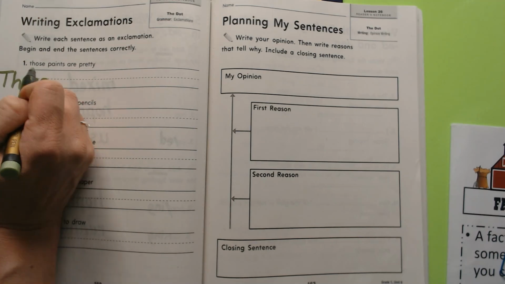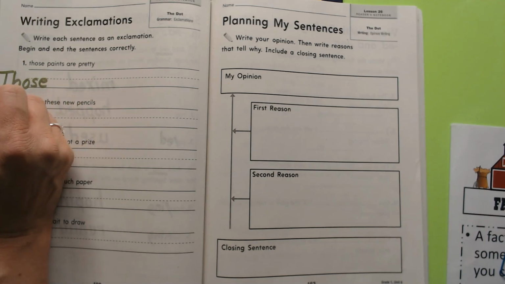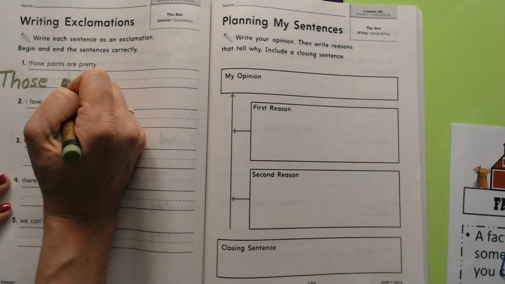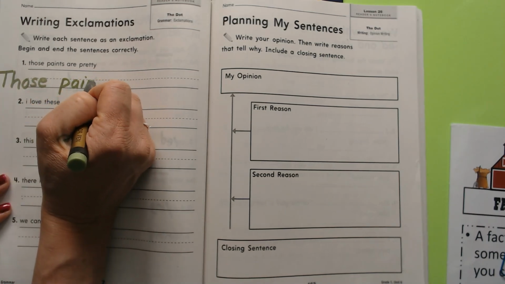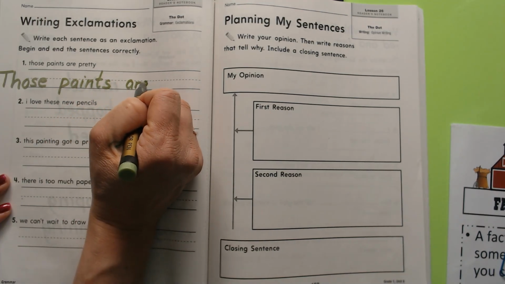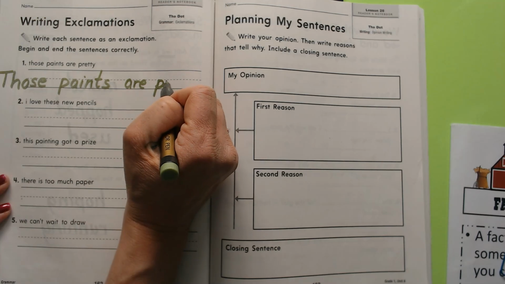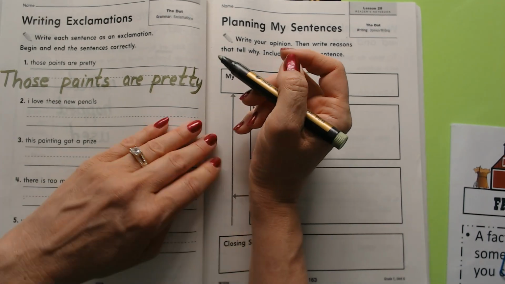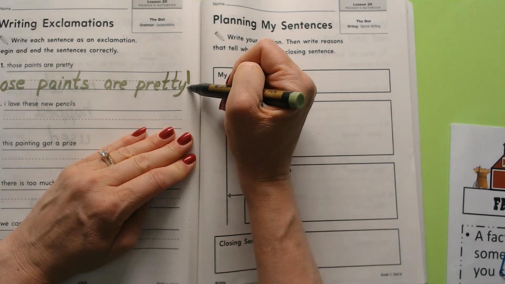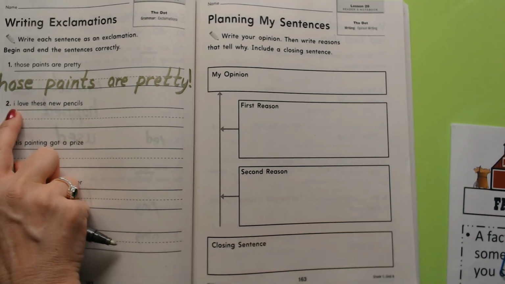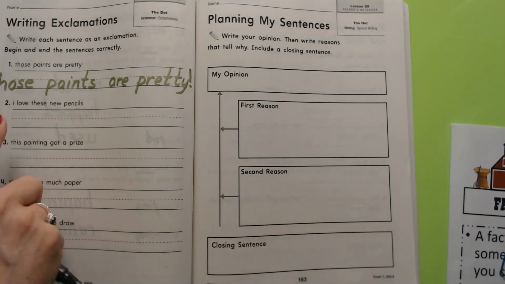See, on the word those, I changed that T to a capital T. Those paints are pretty. Okay, let's put an exclamation mark. You guys, I'm going to make a deal with you, okay? We're just going to proofread these sentences. Okay, well, so let's do that.